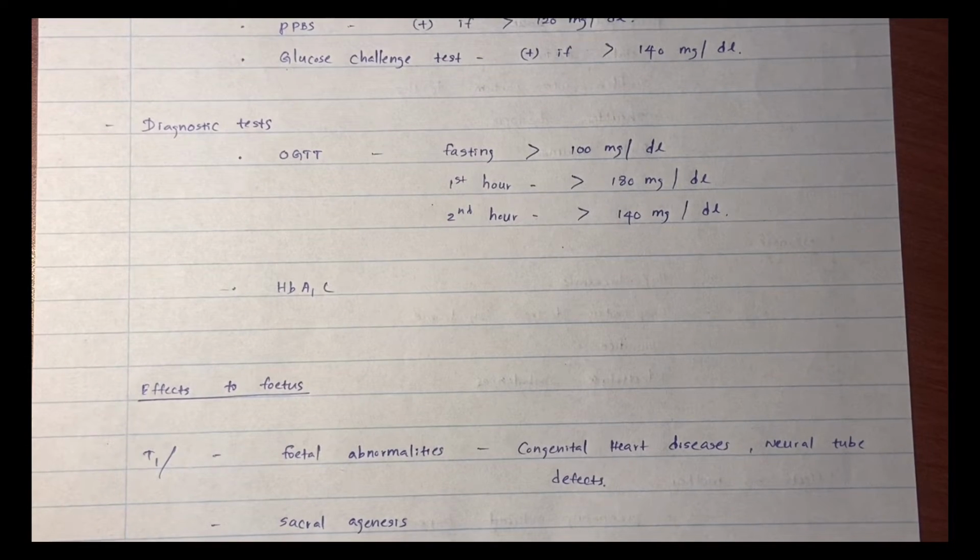The oral glucose tolerance test, known as OGTT, is performed by asking the patient to fast for about 10 hours, minimally about 8 hours, maximally 14 hours, and averagely about 10 hours. We do a fasting blood sugar and then give 75 grams of glucose dissolved in 300 milliliters of water, to be taken within 10 minutes.